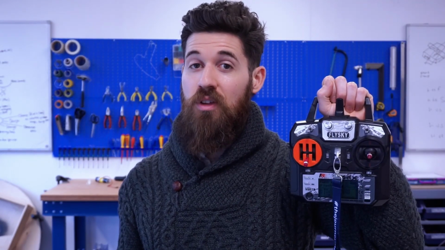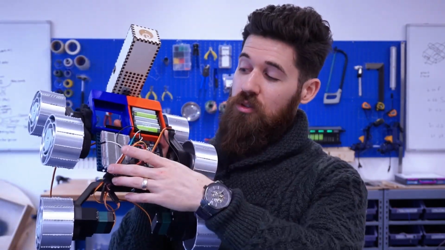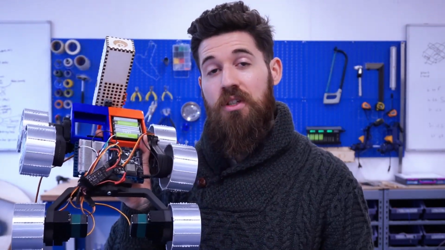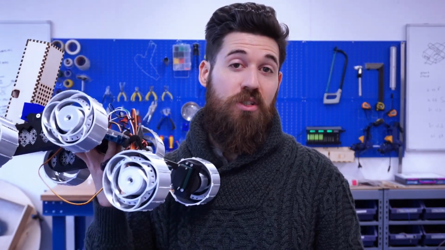So today we're going to talk about in CircuitPython, how do you read the FlySky i6 receiver, connect it up to a Rover that's controlled in tank drive using servo motors, and how you can have your own RC controlled Rover in CircuitPython.